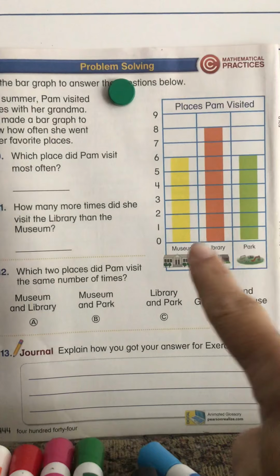Number 6, how many times did Dan eat bread? If they're asking how many times, they want a number as the answer. So we're going to go to bread and find out the number that goes with it. 1, 2, 3, 4. That top line goes with number 4. Write a 4 on the line. Dan ate bread 4 times.